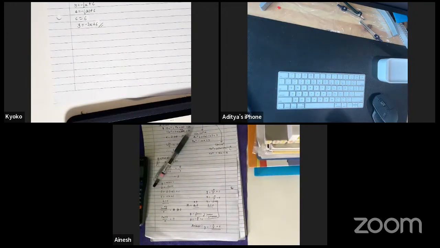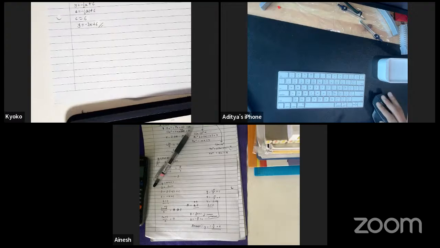Okay, so Ainesh, you're going to jump suddenly to your logarithm, right? This is your logarithm. If you don't remember your logarithm, this is a quick revision of it. Now for Kyoko and Aditya, you have done logarithm, I think, more than Ainesh. What will happen on the left-hand side, Kyoko? What will happen? It becomes what?